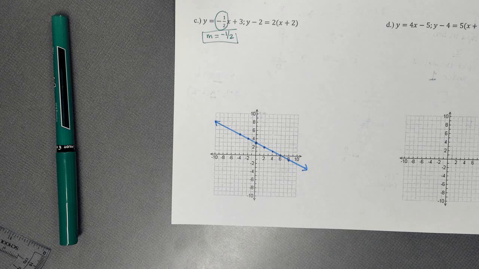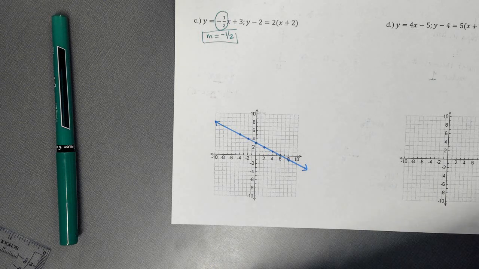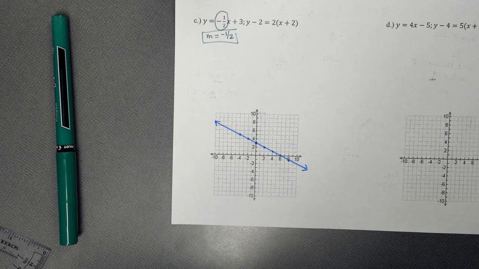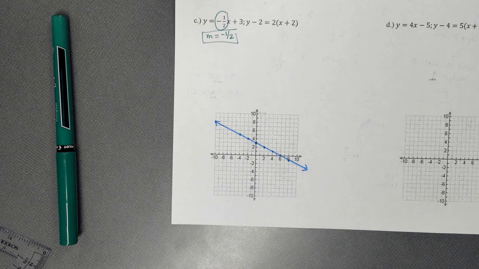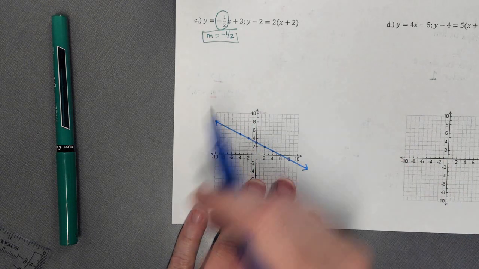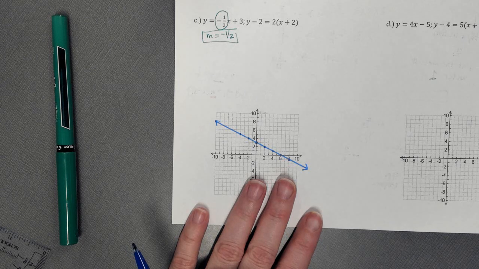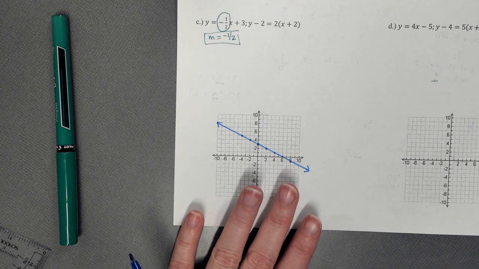Okay, now when we're trying to decide if it is perpendicular, parallel, or neither, remember from yesterday, and I have this on the board, if they're parallel, the slopes are the same, and then if they're perpendicular, when you multiply them, you'll get negative 1. So we are going to put this in the form y equals mx plus b. You can absolutely do that.